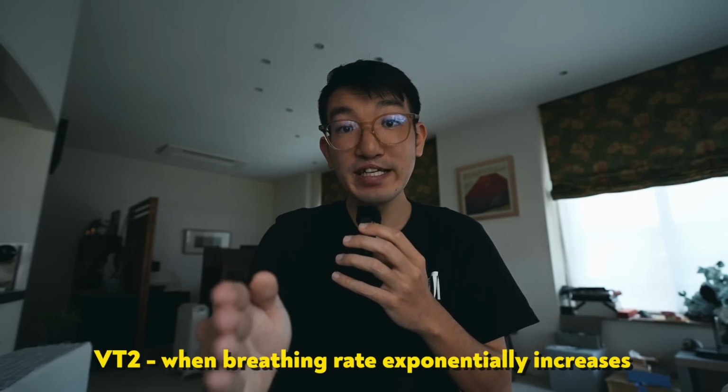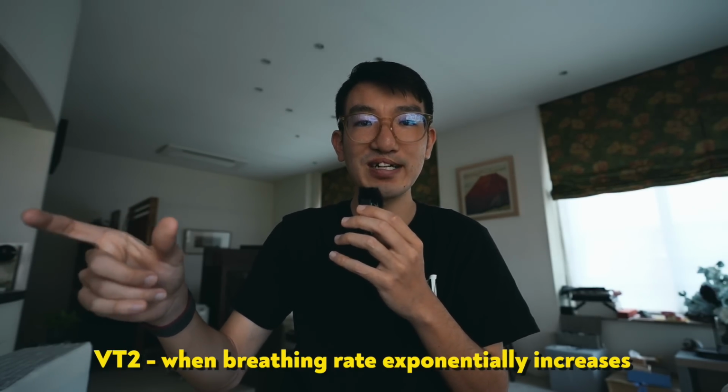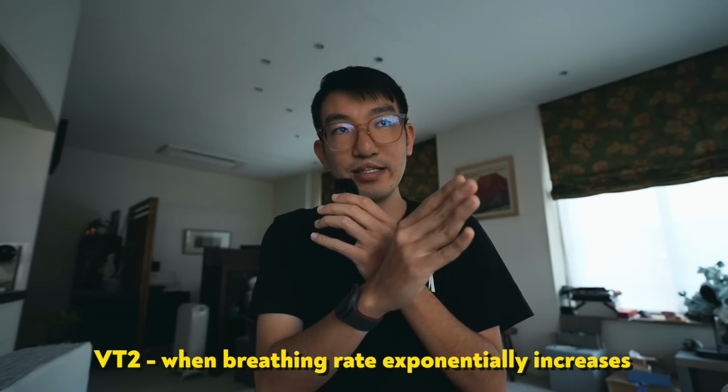And remember, I did talk about this in previous videos, but when we are running, you're first going to hit LT2, then you're going to hit VT2, and then you're going to hit VO2 max. But VT2 and VO2 max are pretty close together. VT2 is quite a significant amount after LT2, and I already talked about why. Think about sprinting 400 meters all out. You're not going to be breathing hard 50 meters in.